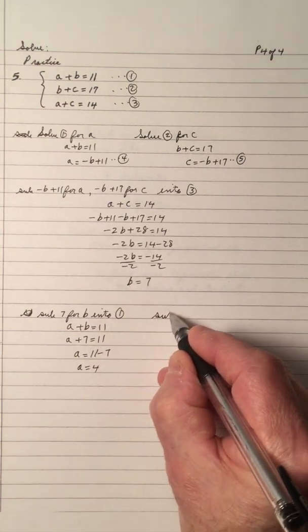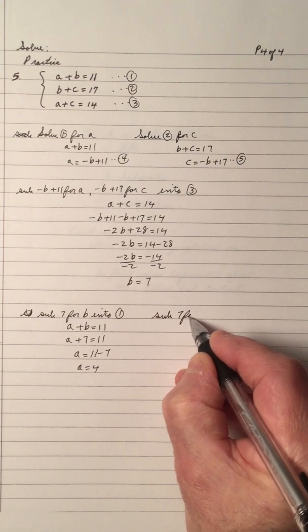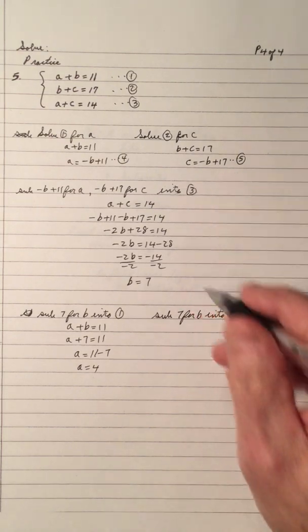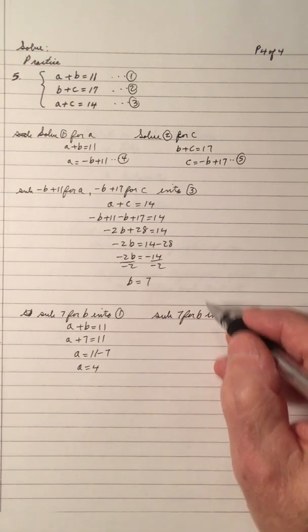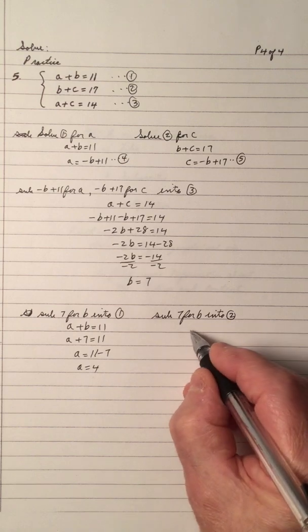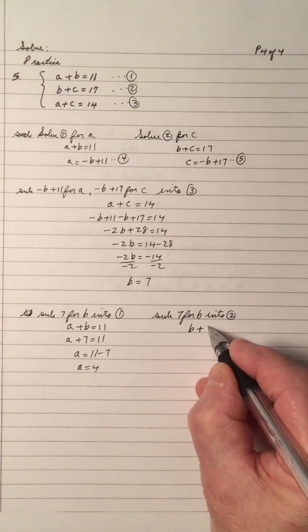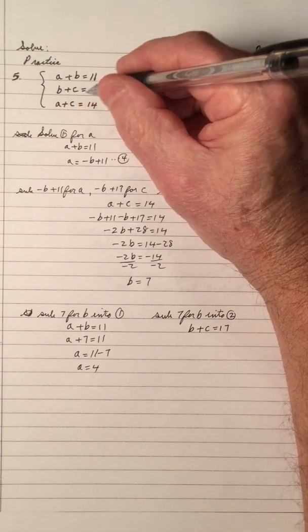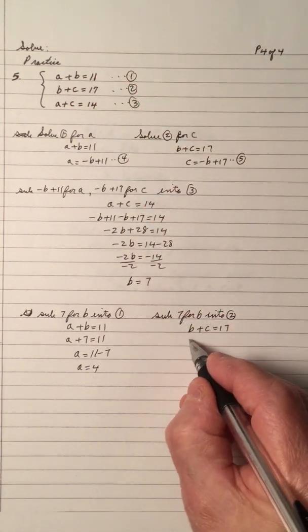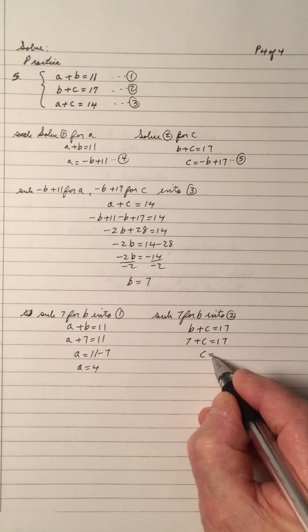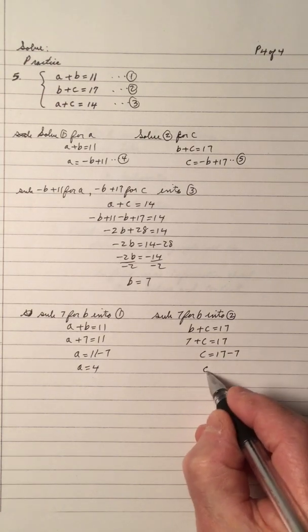Now we can sub 7 for B into number 2 to get the C. So number 2 is B plus C equals 17. B is 7. So 7 plus C is 17. C is 17 minus 7.